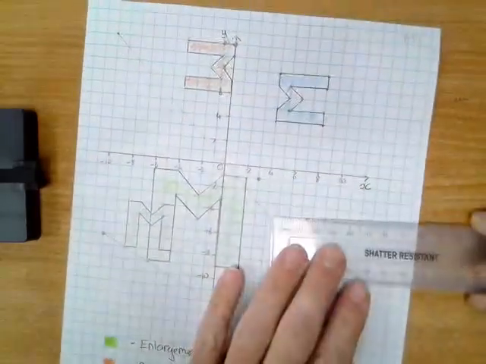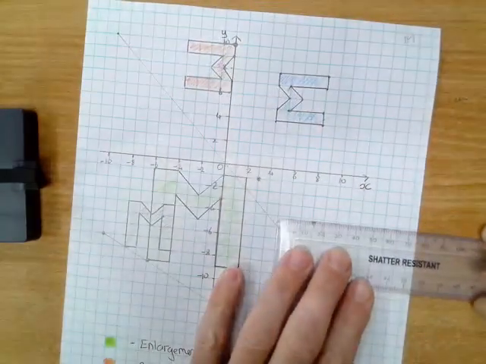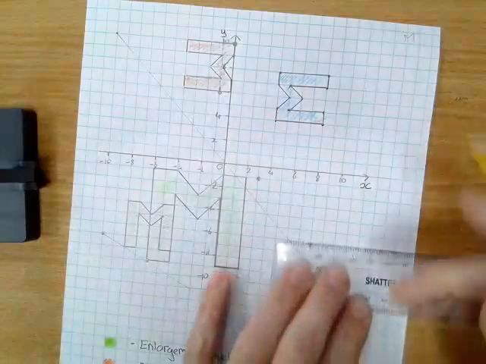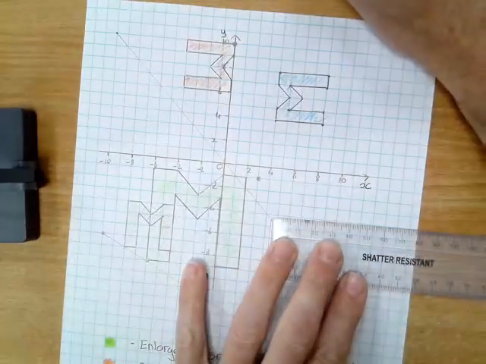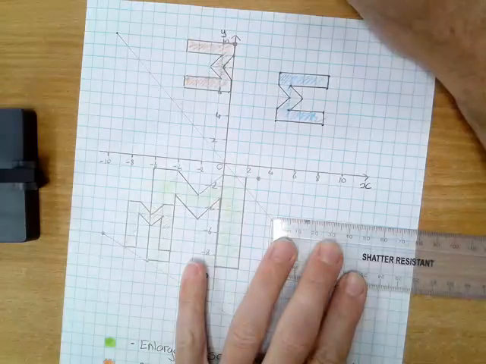So I'm going to choose to put it somewhere over here because I've got a bit of space. So I just need to do a copy of my M. To save time again, I'm going to pause the video and do it and then restart the video.